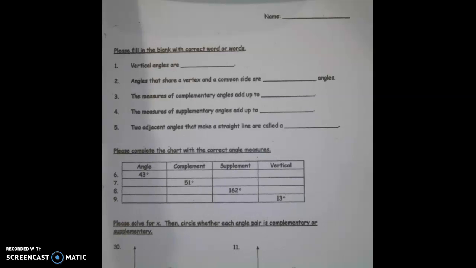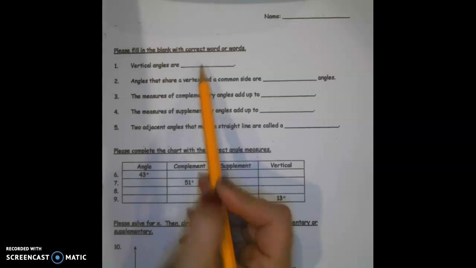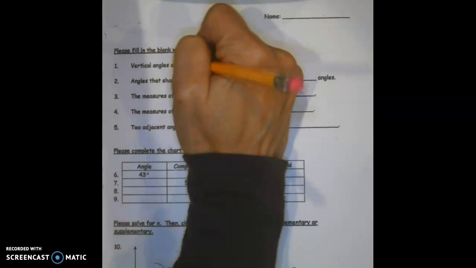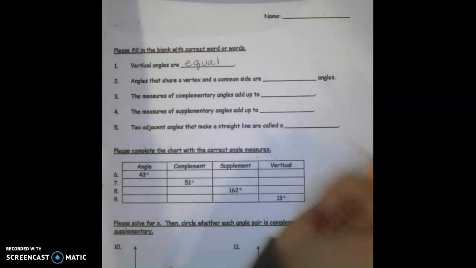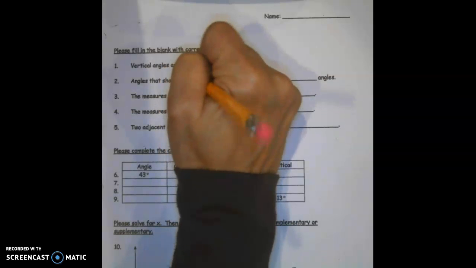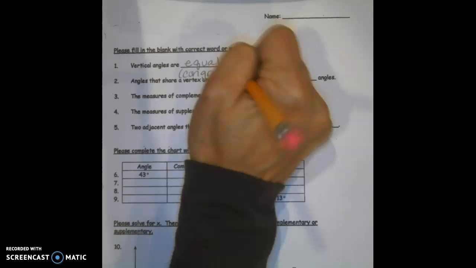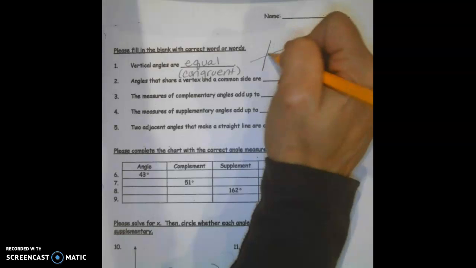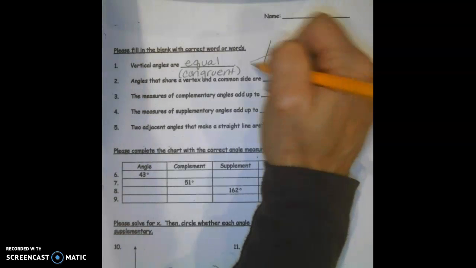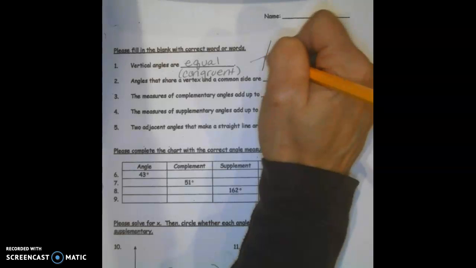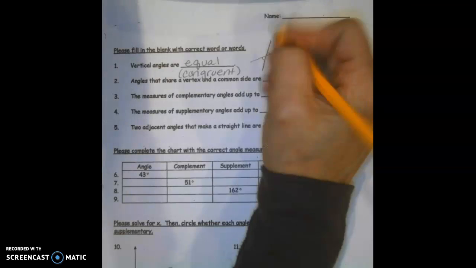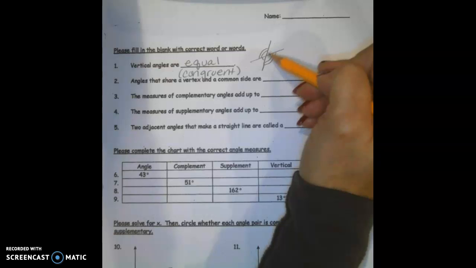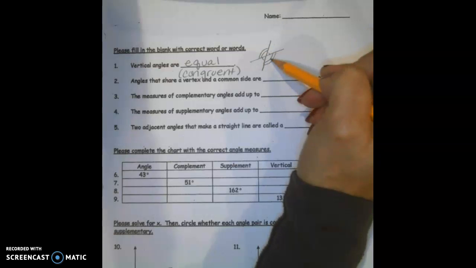Okay, we're going to start with taking some notes by filling in the blank. Number 1 reads, vertical angles are... We're going to write equal. Another word for equal is congruent. Vertical angles look like this. So you want to copy down this example. Whenever you have two lines that cross, the opposite angles are equal to each other. So this angle is equal to this angle, and this angle is equal to this angle.